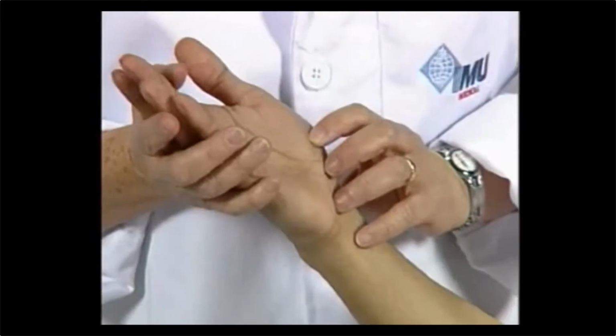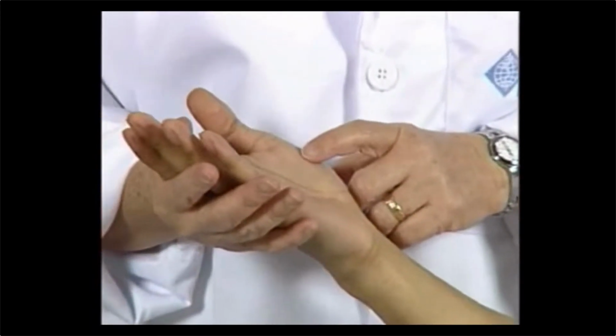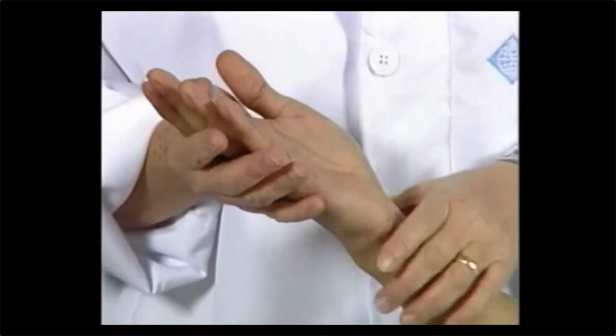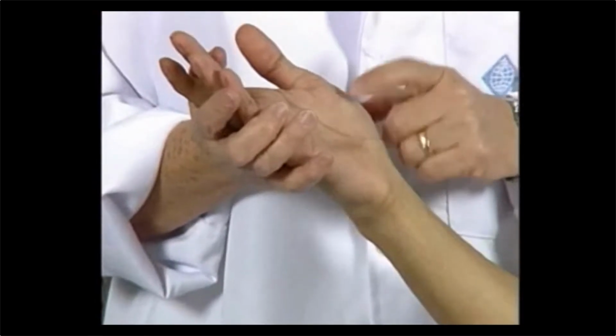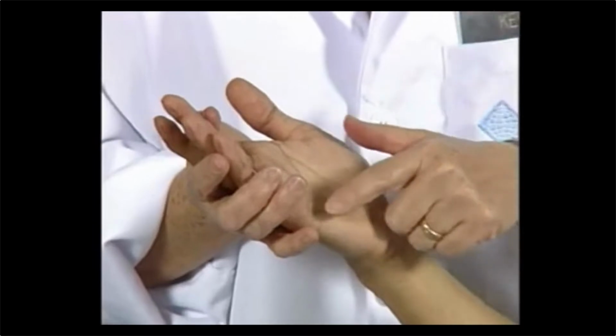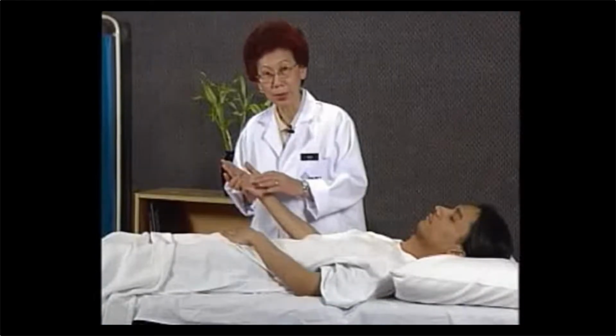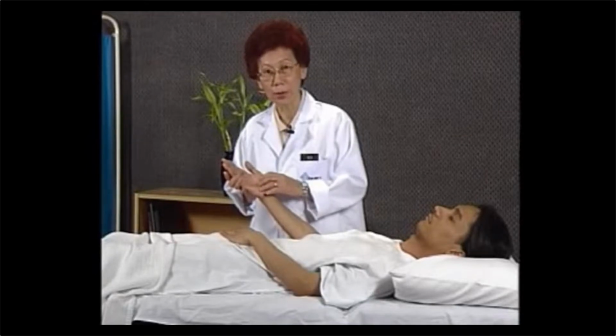The next thing will be to look at the color and see whether there's any liver palm or palmar erythema. The liver palm is seen at the thenar eminence, the hypothenar eminence across the palm, as well as the tips of the fingers, and they appear unusually red.